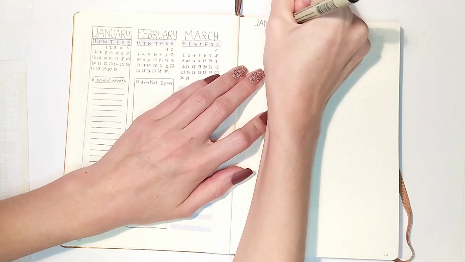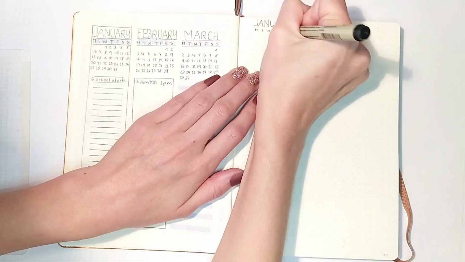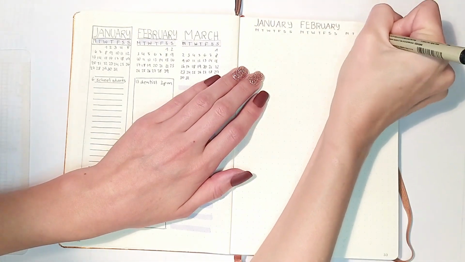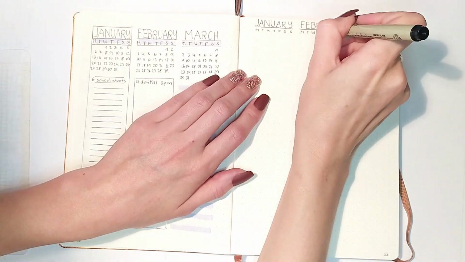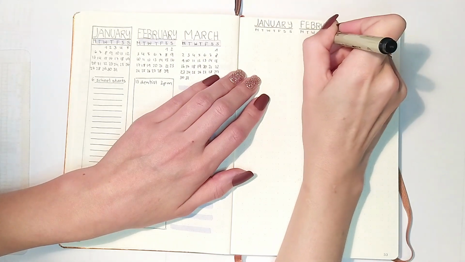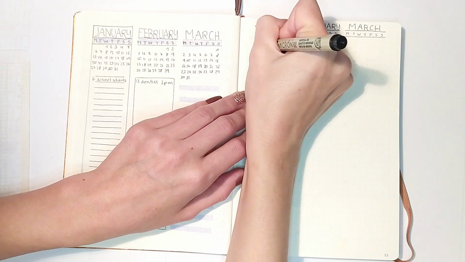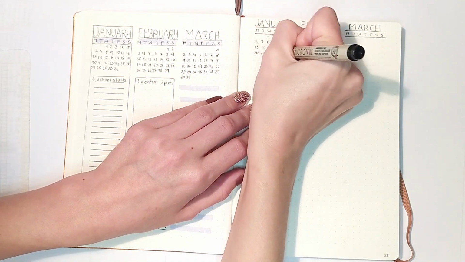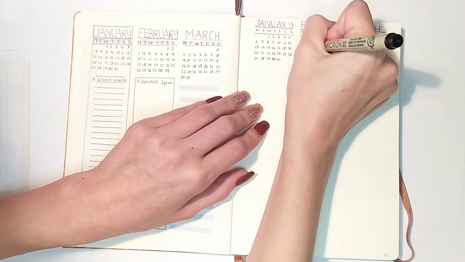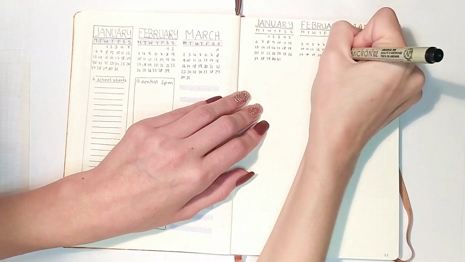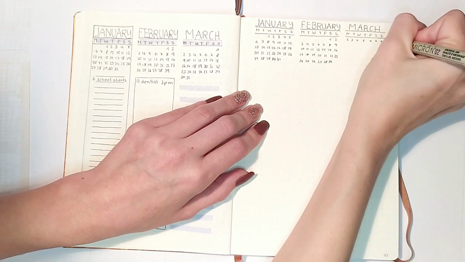On the right page, my personal favorite. This might not work for everyone because you don't have a lot of space per day, but I like the overview. So I started off with the name of the month at the very top. I have an A5 notebook and I needed to start at the very top. Added a calendar for a quick reference, and then I wrote out every single day of the month from top to bottom.